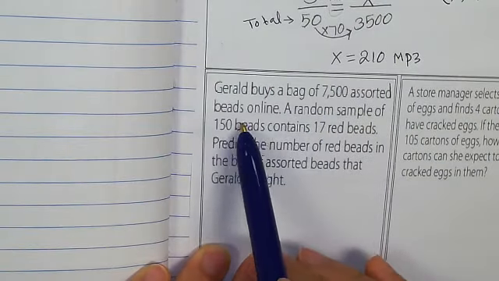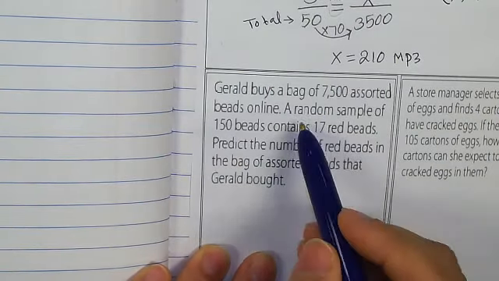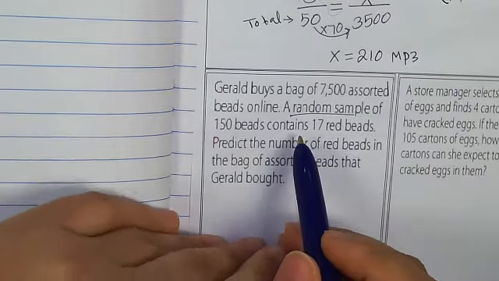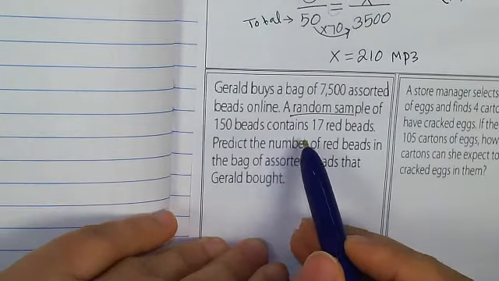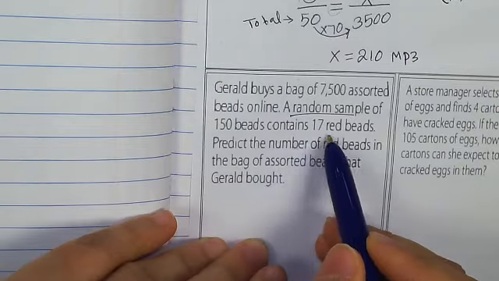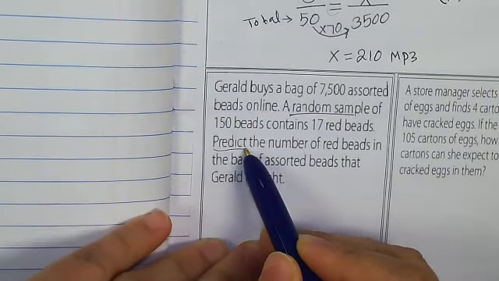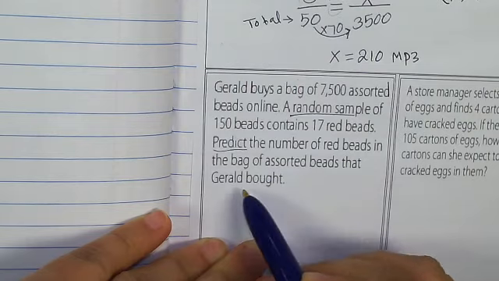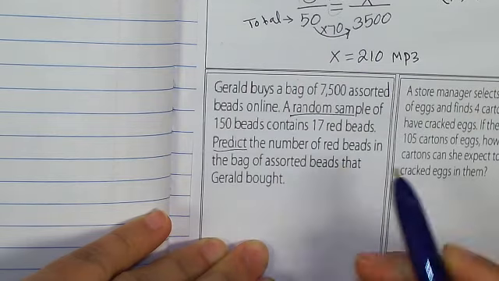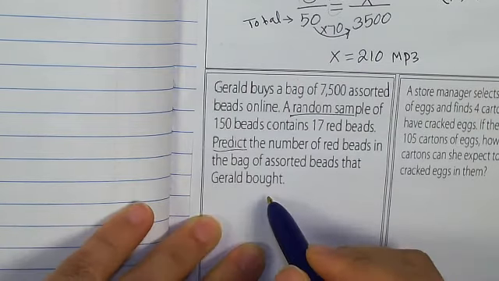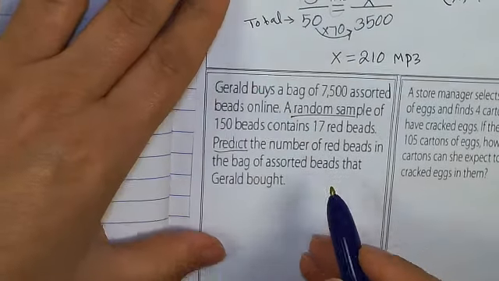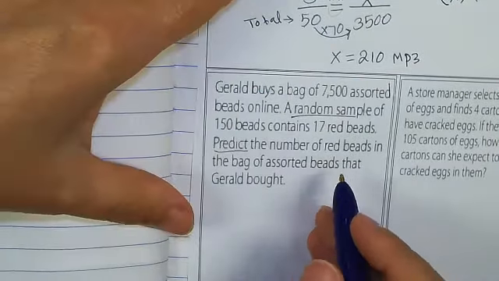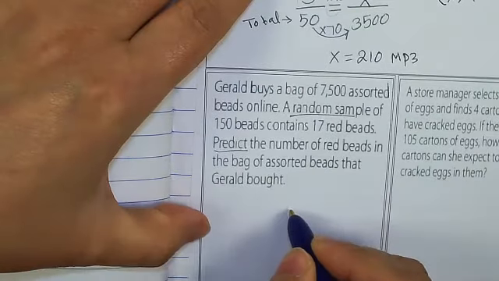We have: Gerald buys a bag of 7,500 assorted beads online. A random sample, again, see, it's a random sample. It has to be a random sample of 150 beads. It contains 17 red beads. Predict, again, the word predict, the number of red beads in the bag of assorted beads that Gerald bought. Okay, so we're going to set up a proportion.